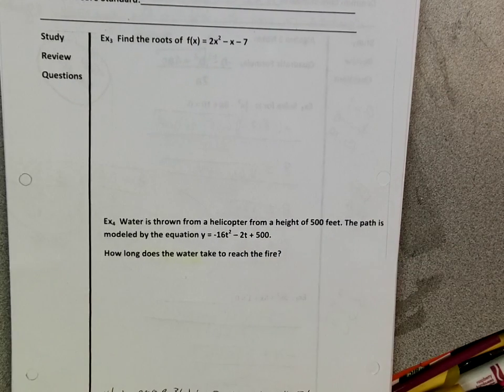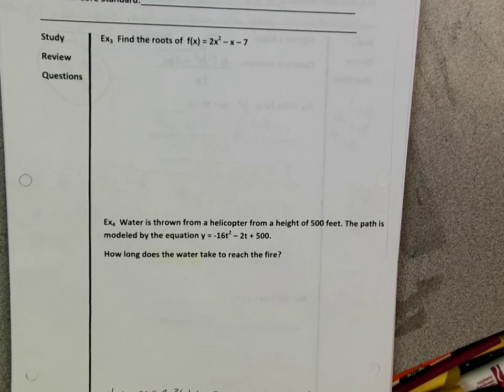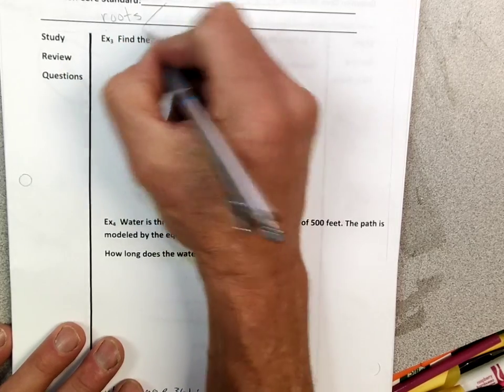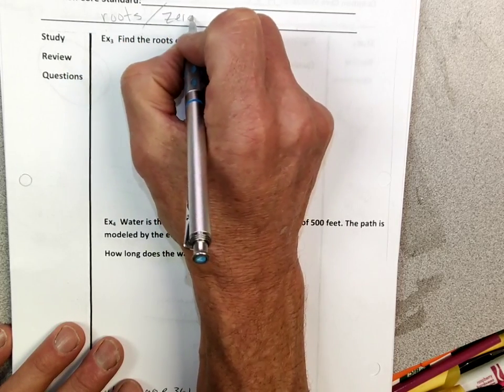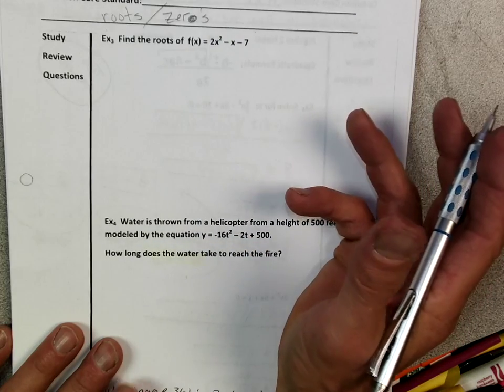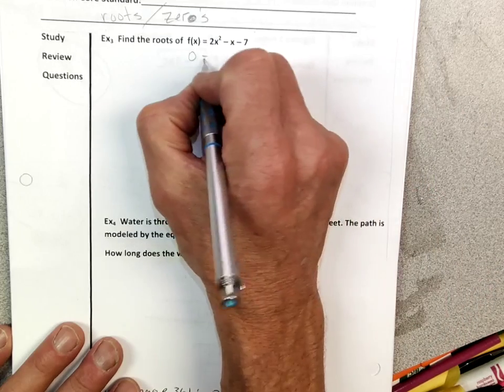Example 3. Find the roots. What we have talked about in here is that roots and zeros are kind of the same thing. Roots and zeros are the same thing. So let's set it equal to 0.